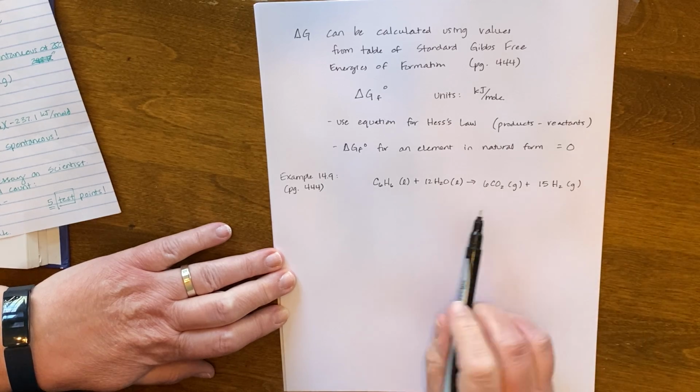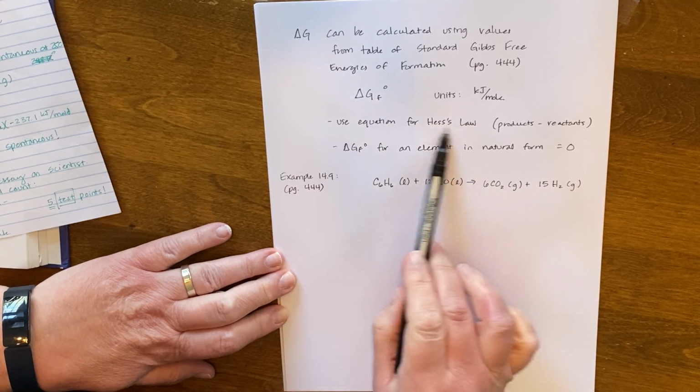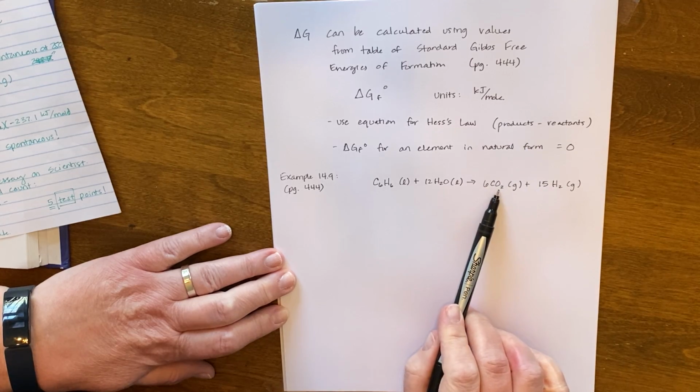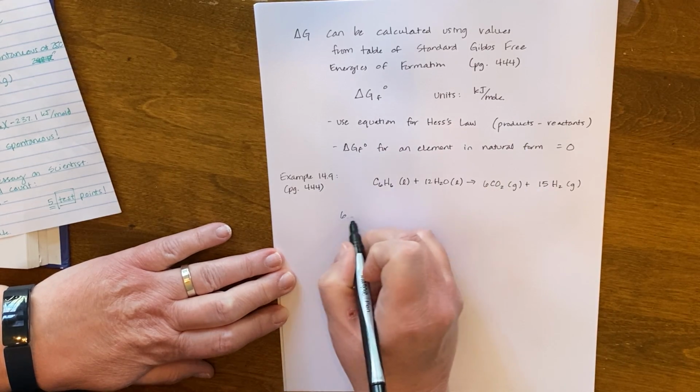Okay. Again, we're going to use an equation just like we used for Hess's law. We're going to start with the products. I have 6 moles of carbon dioxide.